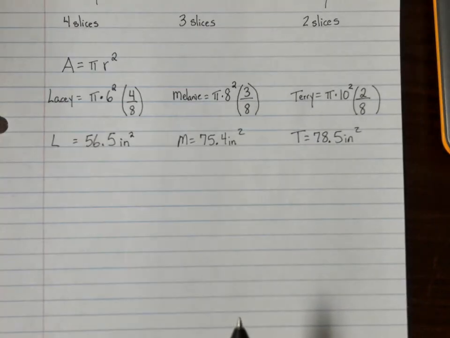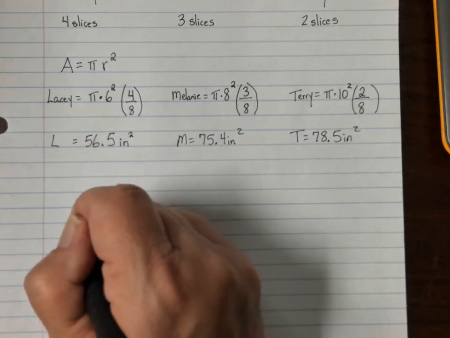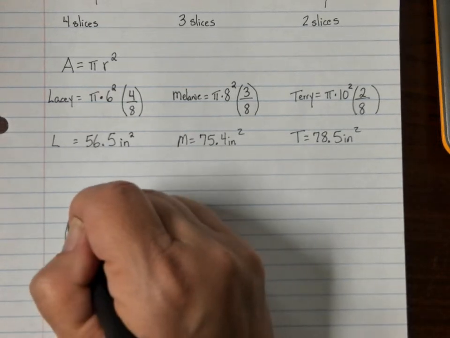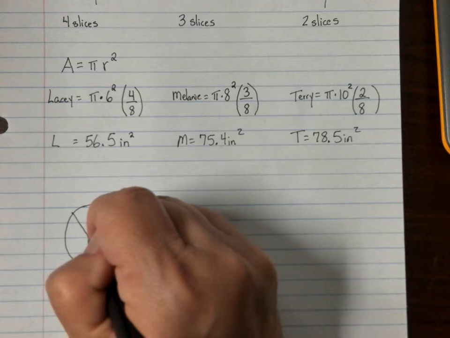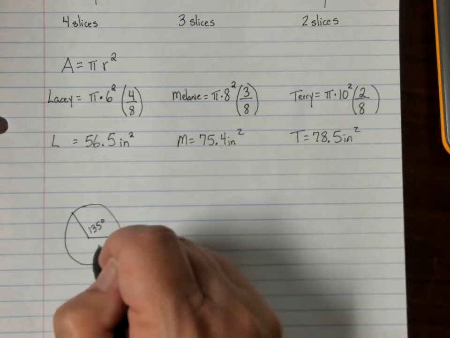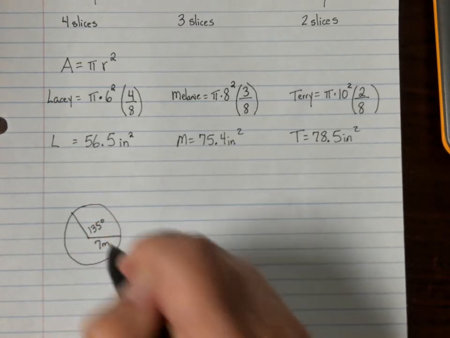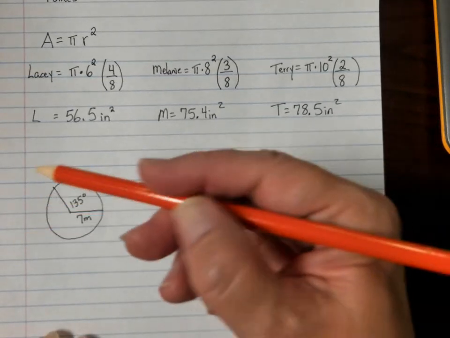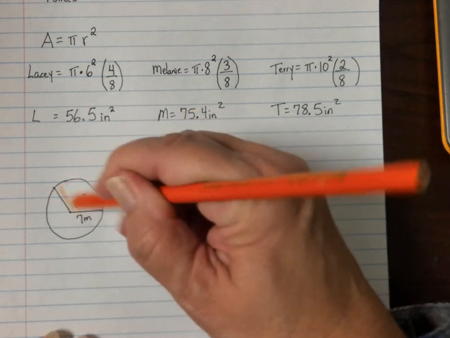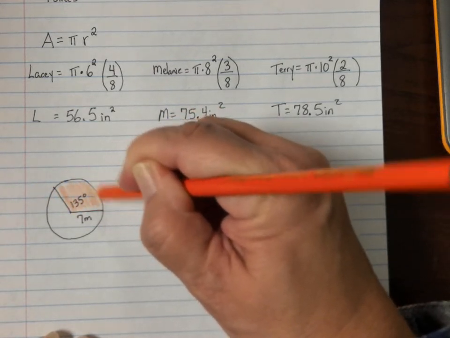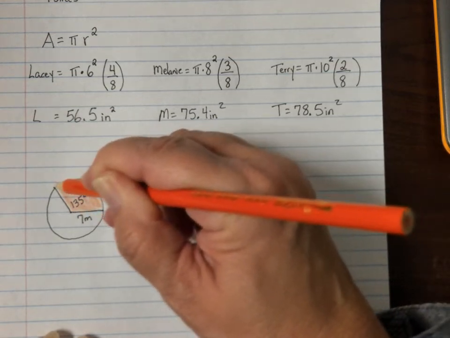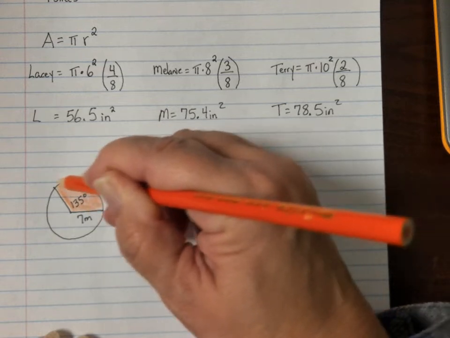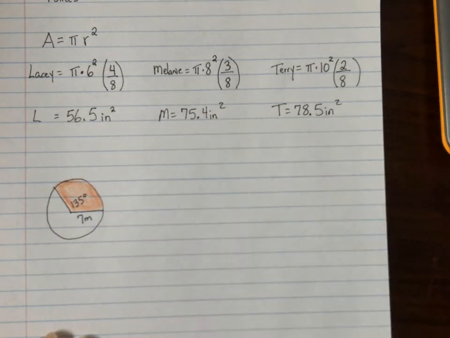So let's do one that has the degree sign in it. So if I've got a circle, and if I want the area right here, and my problem might say find the area of this sector or find the area of the shaded region.